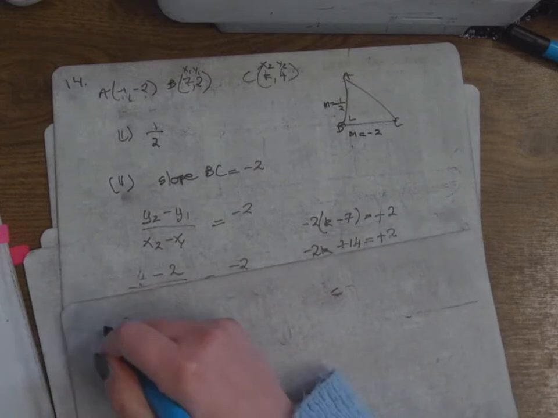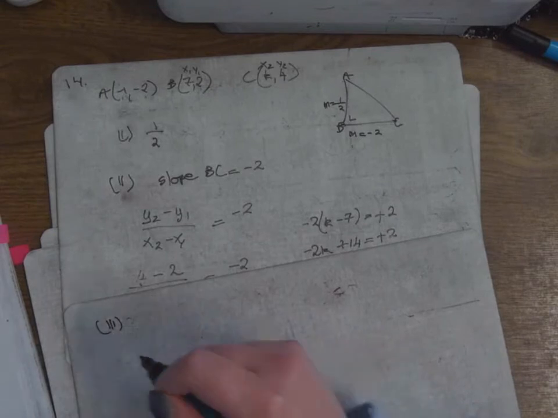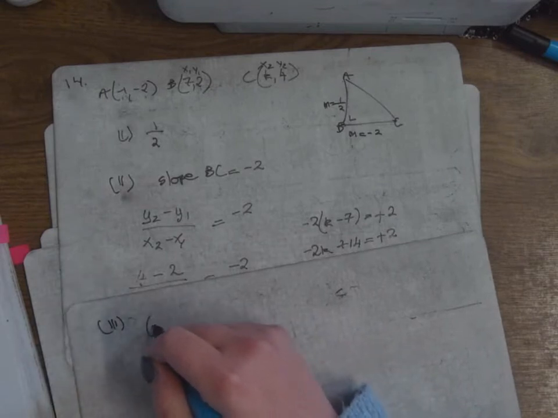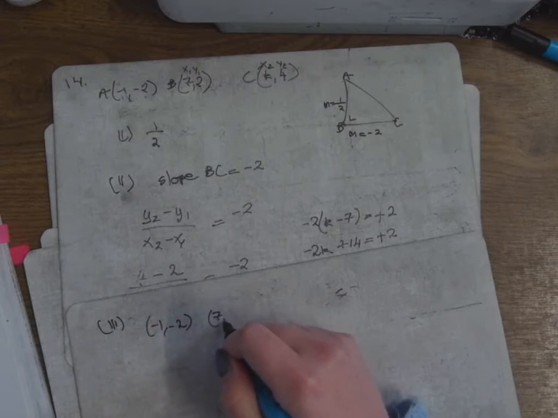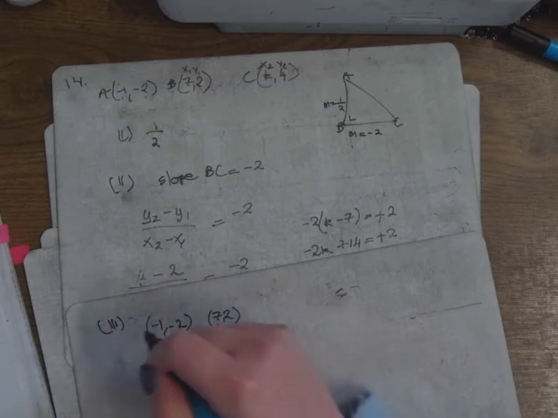Show that the length of AB may be written in the form p root 5. So then you're just getting -1, -2, and 7, 2. It just says length.